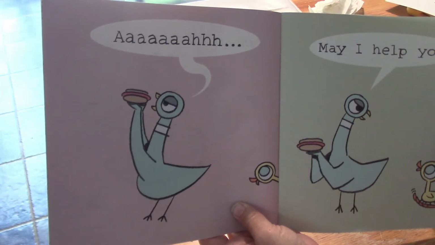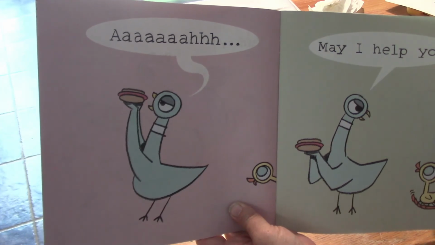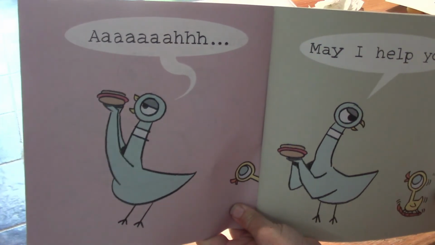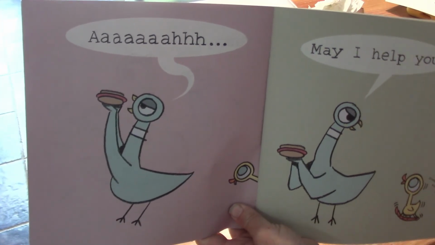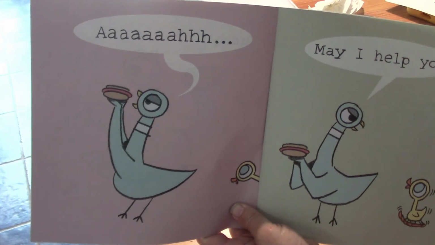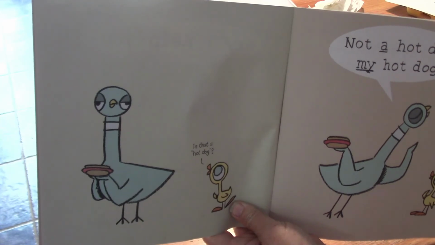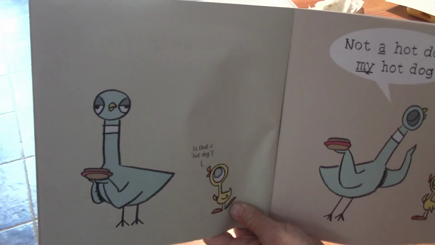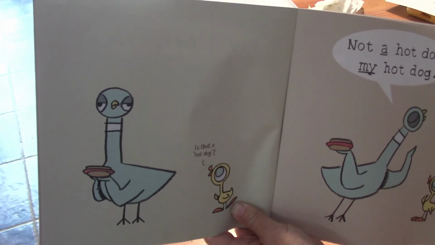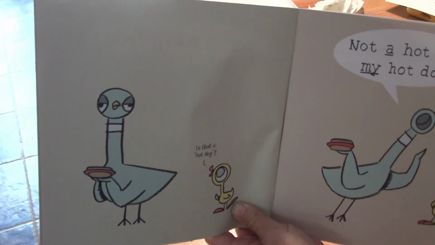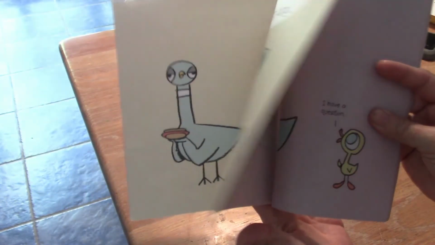May I help you? Pigeon asked. Scooty, scooty, scoot, scoot, scoot. Here comes a cute little duckling. Is that a hot dog? Not a hot dog, my hot dog, says Pigeon.